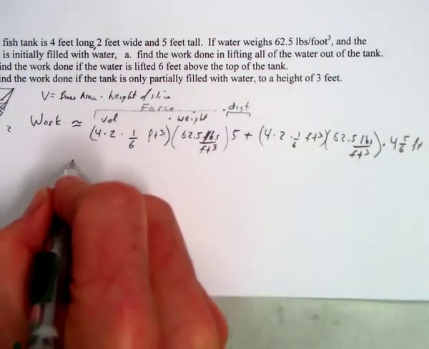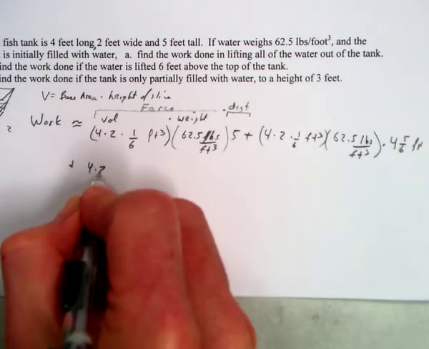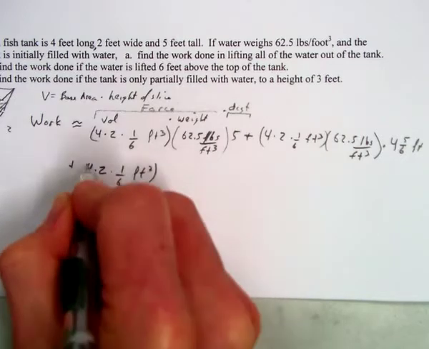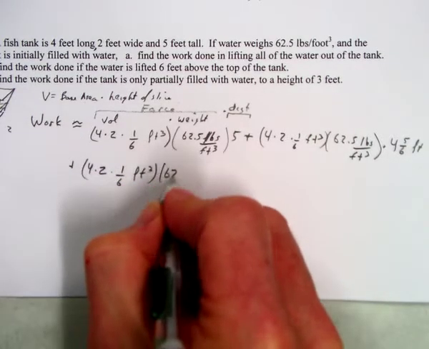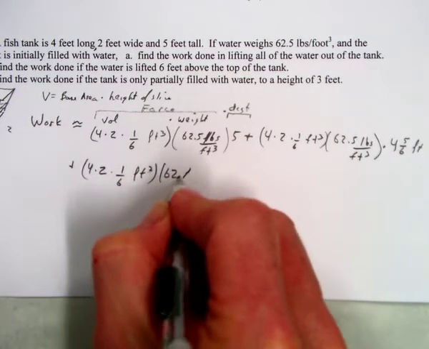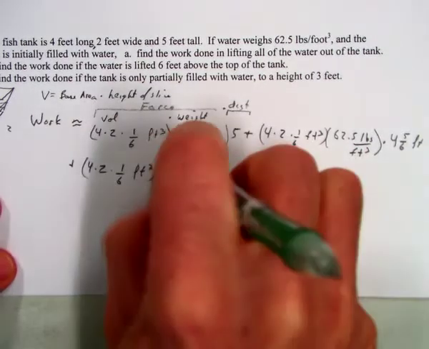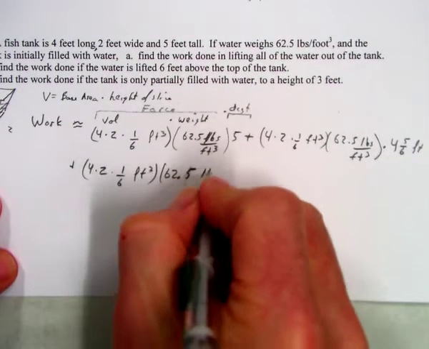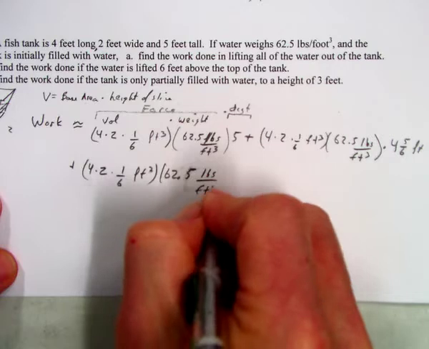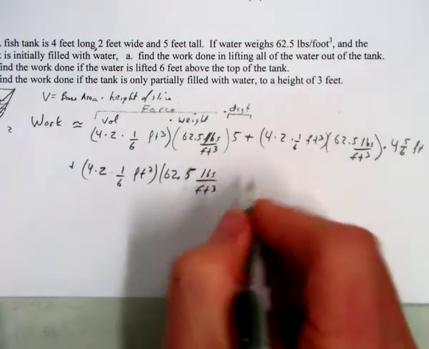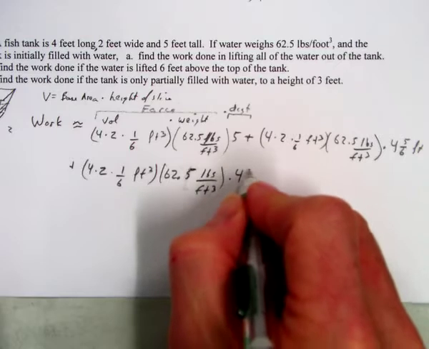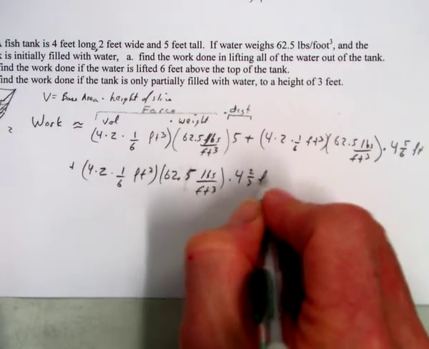Let's do one more slice, just to make sure we have it: 4 times 2 times 1/6 cubic feet, 62.5 pounds per cubic foot, times this time 4 and 4/6, or 4 and 2/3 feet.